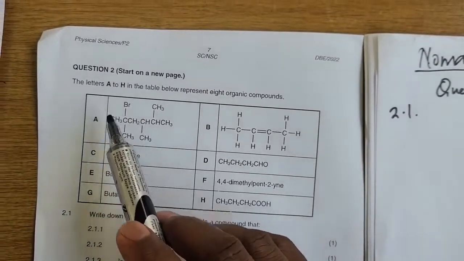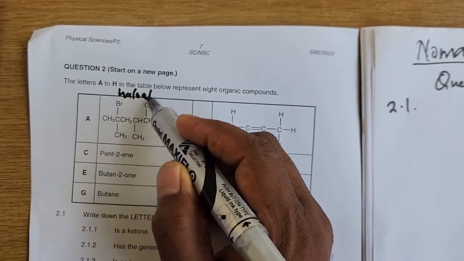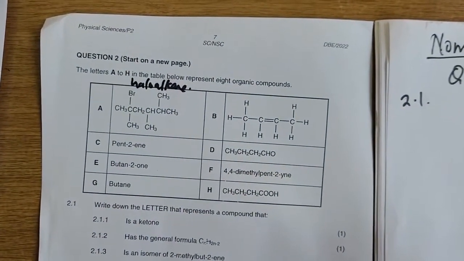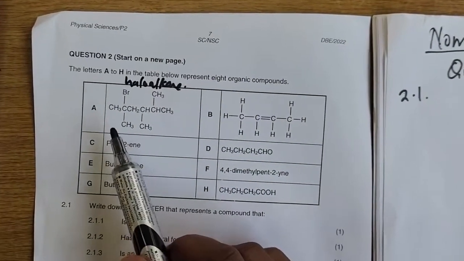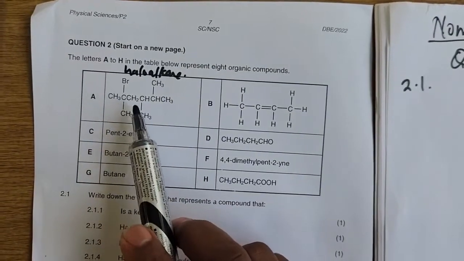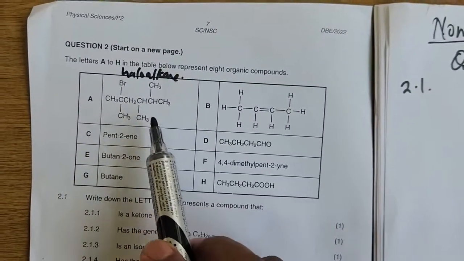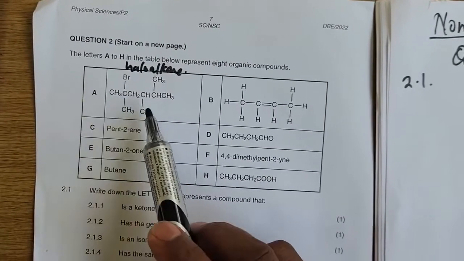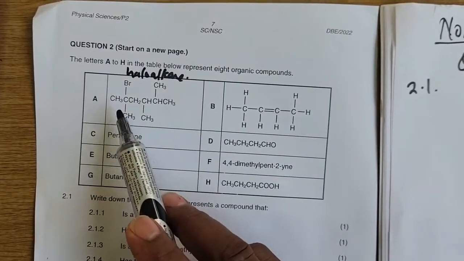We can see the Br. Therefore, this one is a haloalkane. You can just write haloalkane. Normally, you use a pencil. Now, we can name it because anyway, we'll be requested to name. Once it's this long, naming this one, we look at the longest chain. We have 1, 2, 3, 4, 5, 6. So 6 is long. That is your hexane. Therefore, that's the parent chain, hexane.